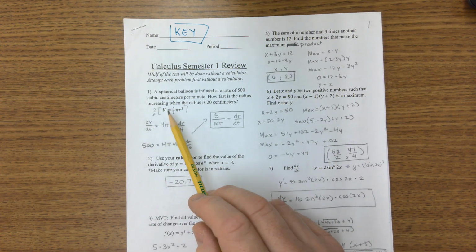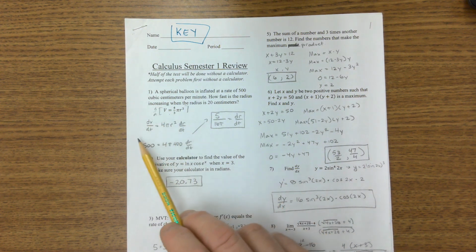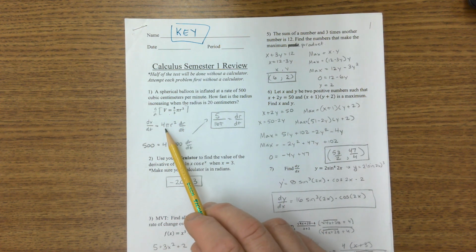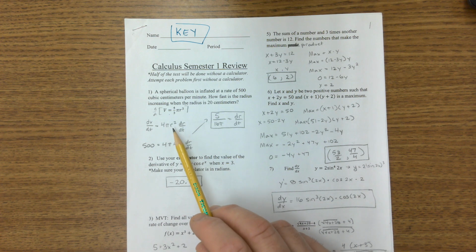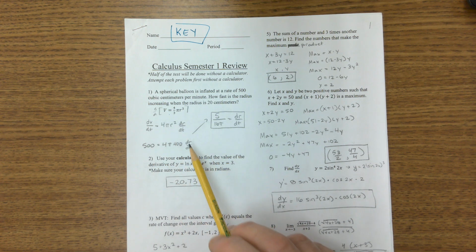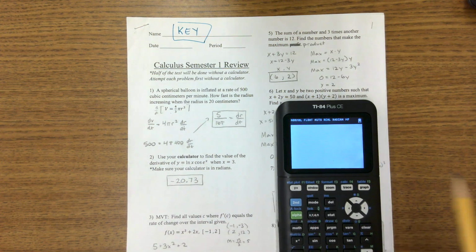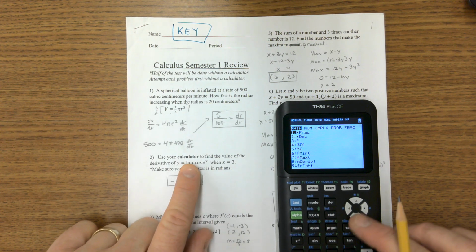You're given an equation, differentiate with respect to t. You'll have this differential equation, and now what you can do is plug in everything you know, solve for what you don't. On the second one, use a calculator to do a derivative.